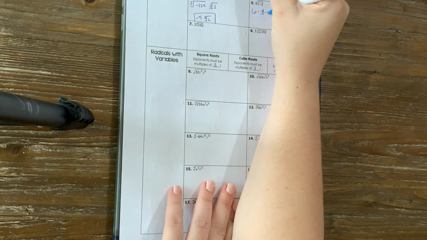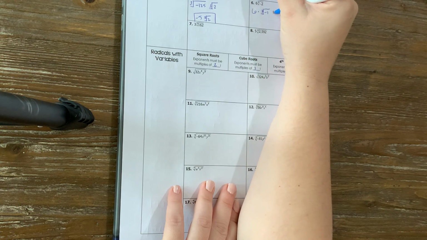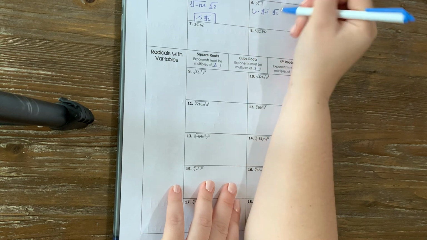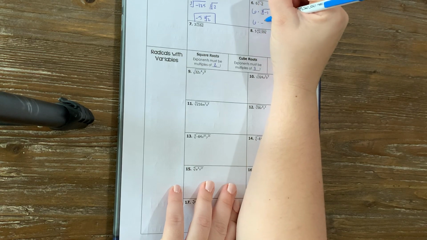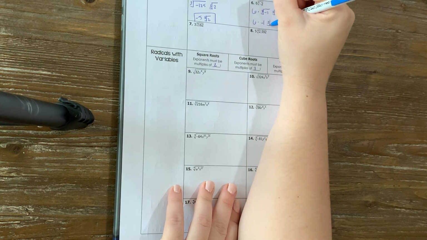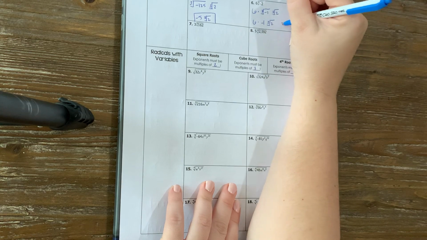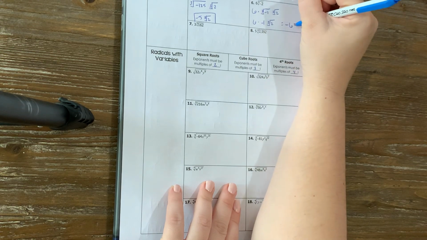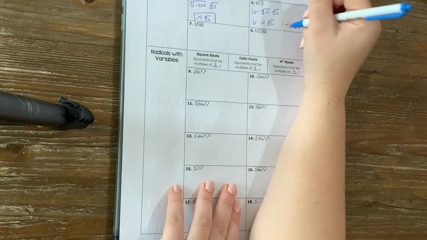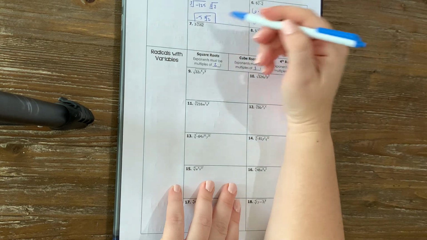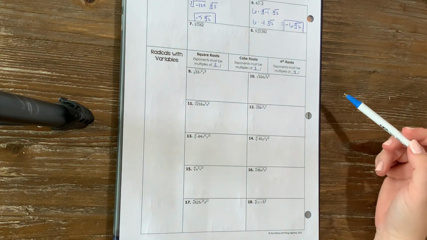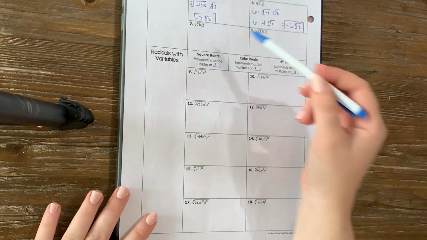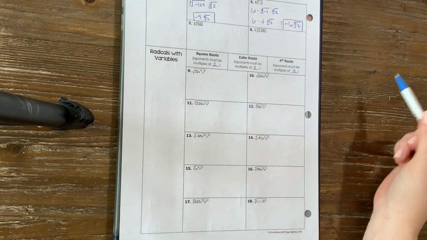So we have the cubic root of negative 1 and we have the cubic root of 2. The cubic root of -1 is -1, so 6 times -1, and then cubic root of 2. So that equals -6 cubic root of 2. So you always want to get that negative out of the radical. Okay, the next two are fourth roots.